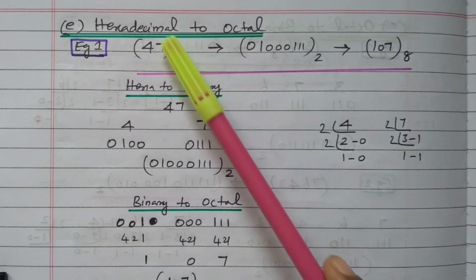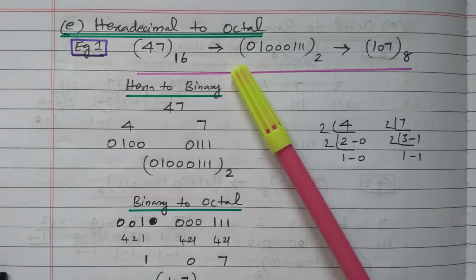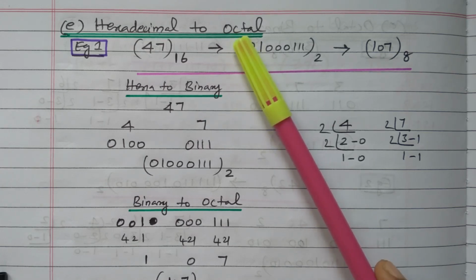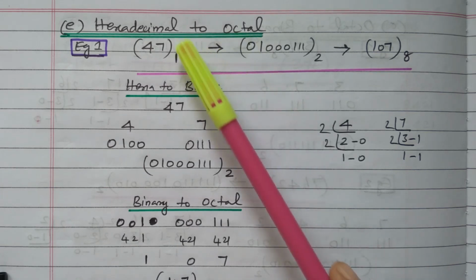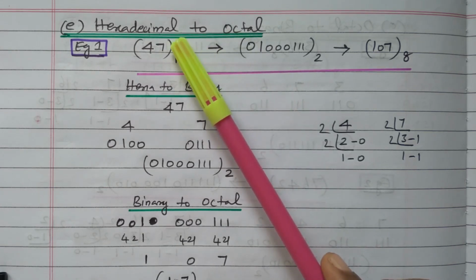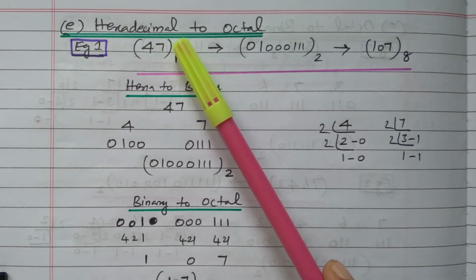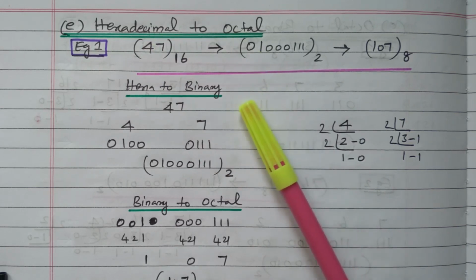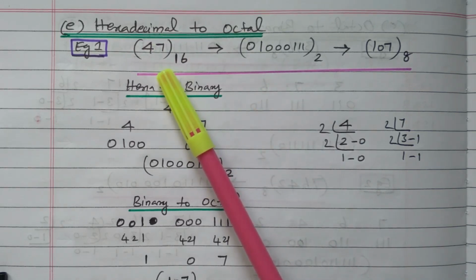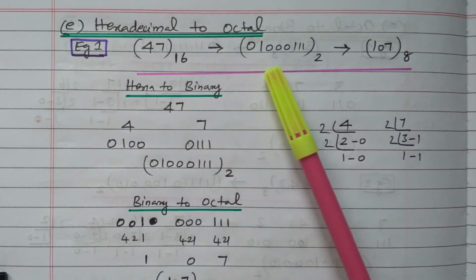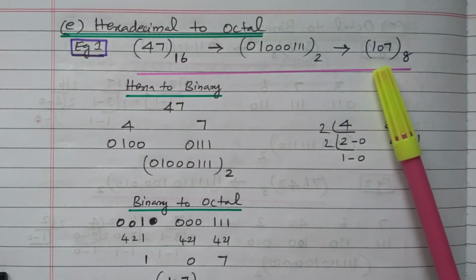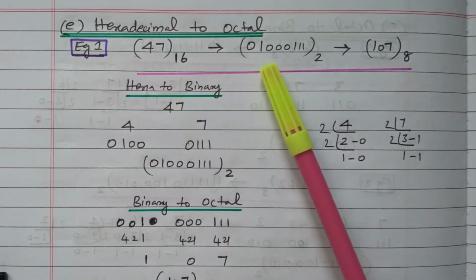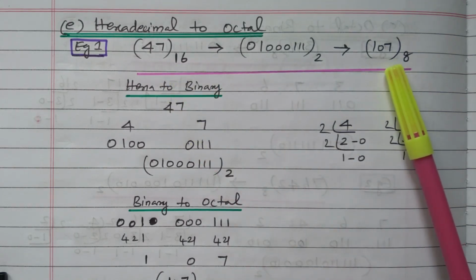Now we'll go to the topic hexadecimal to octal. This comes under grouping techniques. Grouping technique means for an octal number we need to group into 3 digits, and for hexadecimal we need to group into 4 digits. A binary number should be grouped as 4 digits in case of hexadecimal, 3 digits in case of octal. Also, the hexadecimal number is first converted into binary, and from binary we can convert into octal. So there is a two-stage conversion: hexadecimal to binary, binary to octal, that is the only way.